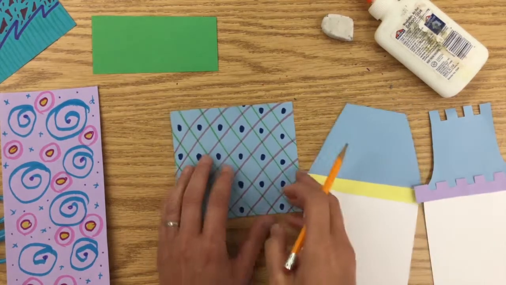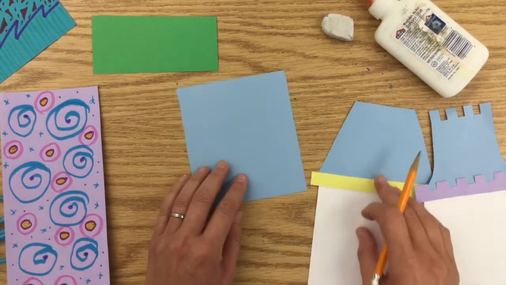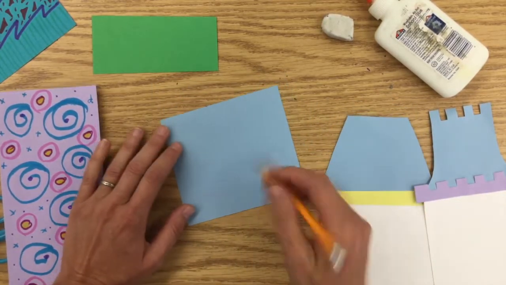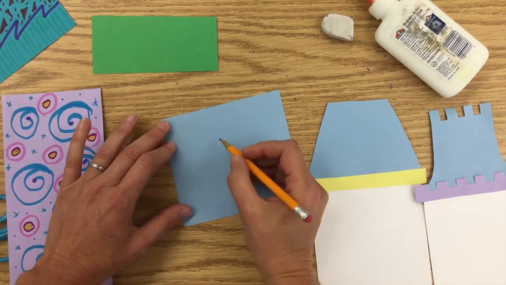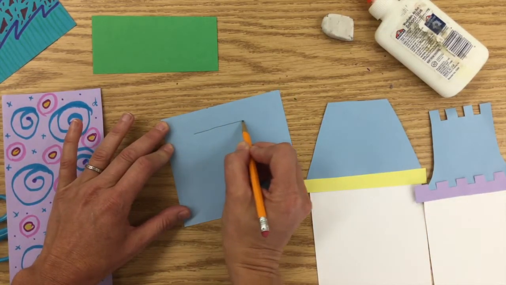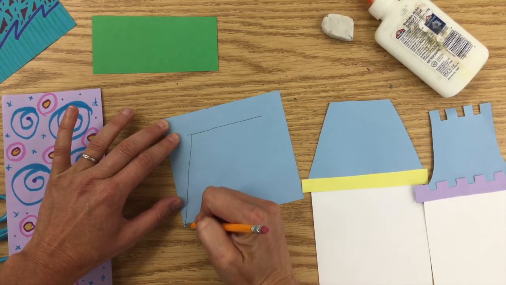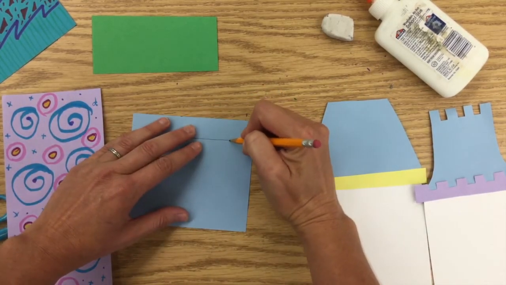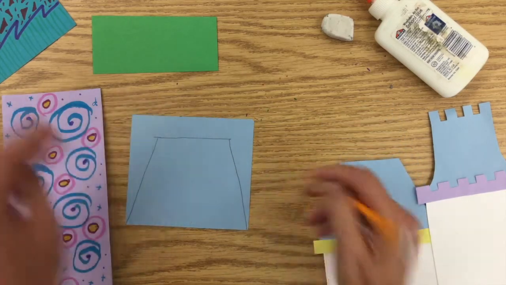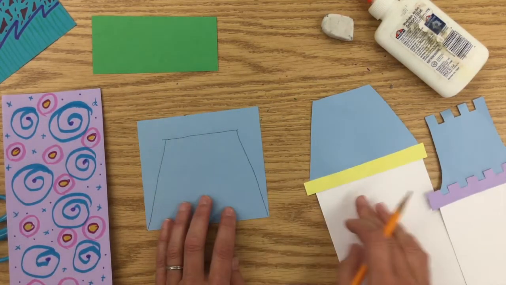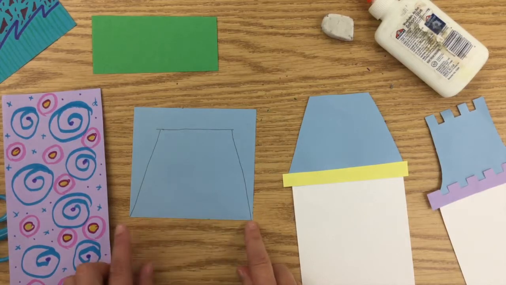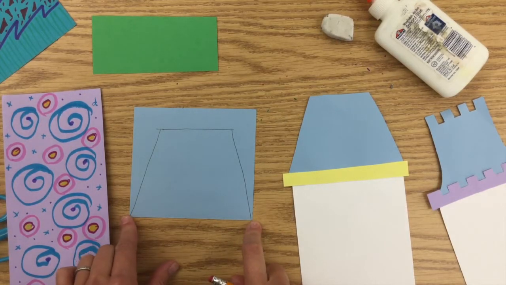Now to draw this type of roof, again, we're going to flip our paper over, and we're going to use a pencil first to draw it out. It's going to be flat across the top, and it's going to have two slanted sides that come all the way down to the corner of your paper. Remember, we don't want our roof to be too small, so we're going to always make the bottom of our roof to the corner of the paper.